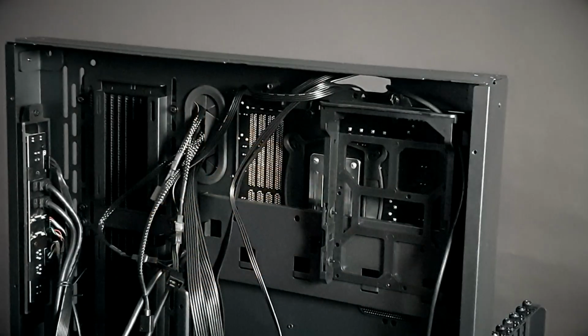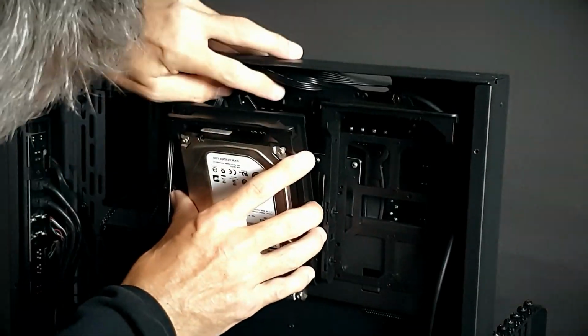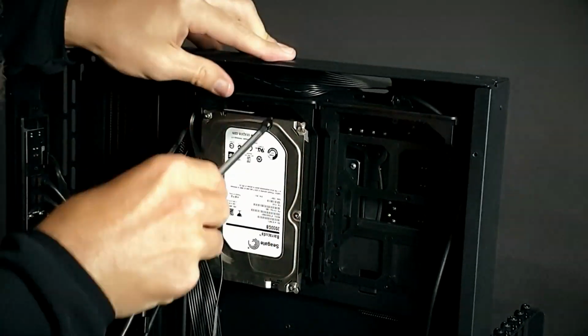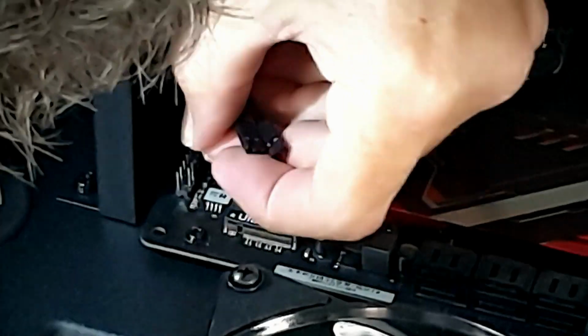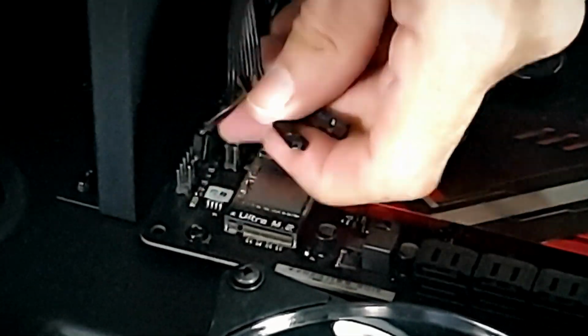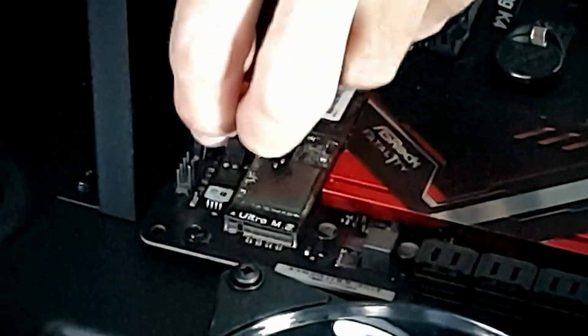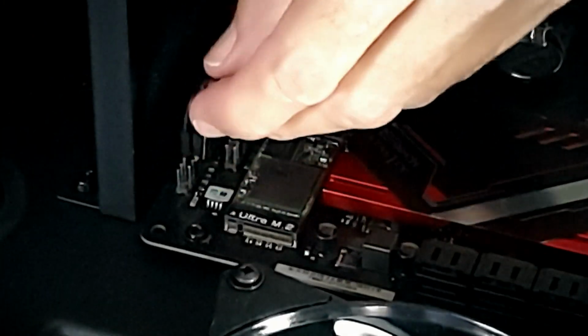I also put in my old 2TB hard drive, and this is for files that I use infrequently, and if money was no object, this would be an SSD or two. Now I want you to stop for a moment to enjoy the pure quality of this digitally zoomed footage. Who doesn't enjoy a bit of grain, huh?